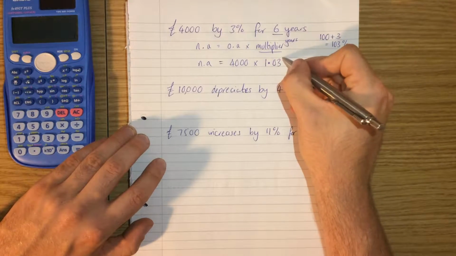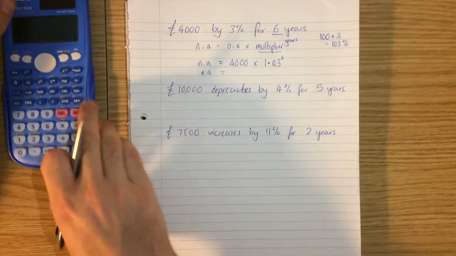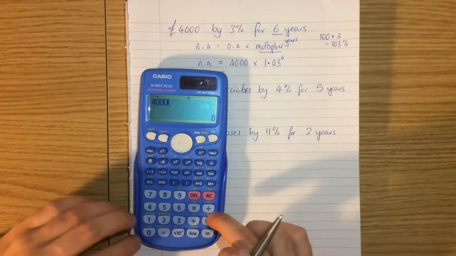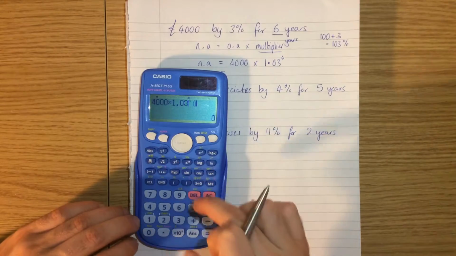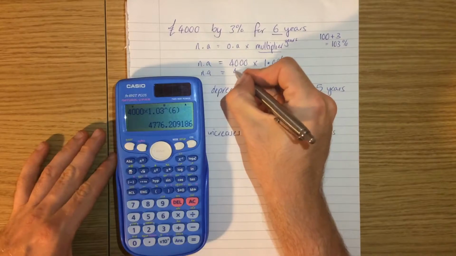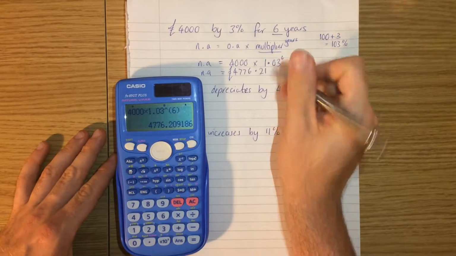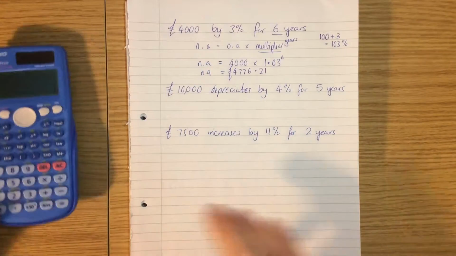This is going on for 6 years, so we raise it to the power of 6 years, and we can type that straight into our calculator in one fell swoop. 4,000 times 1.03 to the power of 6, and that comes out as £4,776.21. Remember, in money we need to round to 2 decimal places.